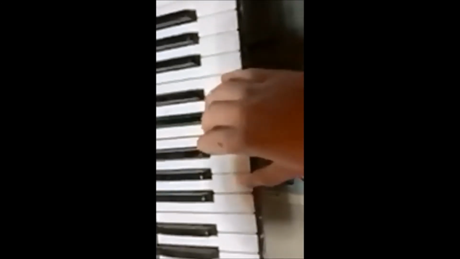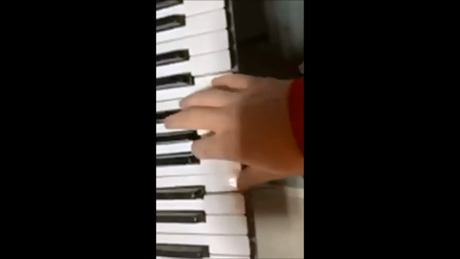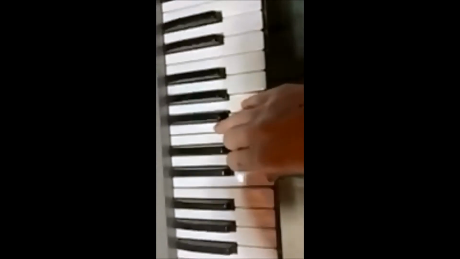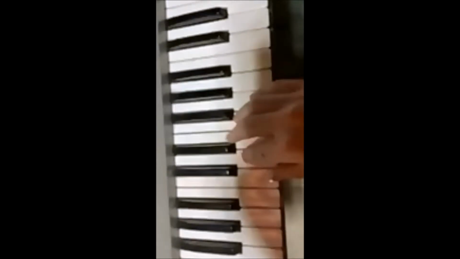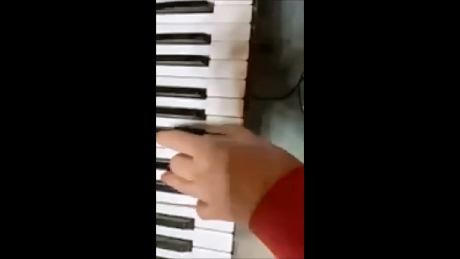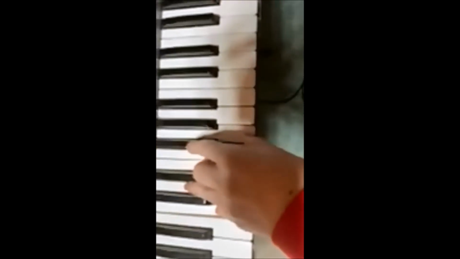You could play it this way, but we'll just play root. This is called root position. If you're practicing this chord, try it with the right hand in root position, C, E, and G. And then the left hand.